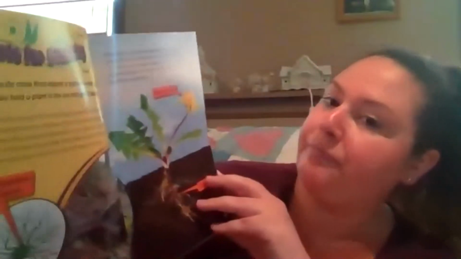We're going to talk about some leaves, and we're going to talk about some stems. All right, so roots for stability. Roots do more than supply a plant with water and nutrients. They also hold a plant in the soil and give it stability.